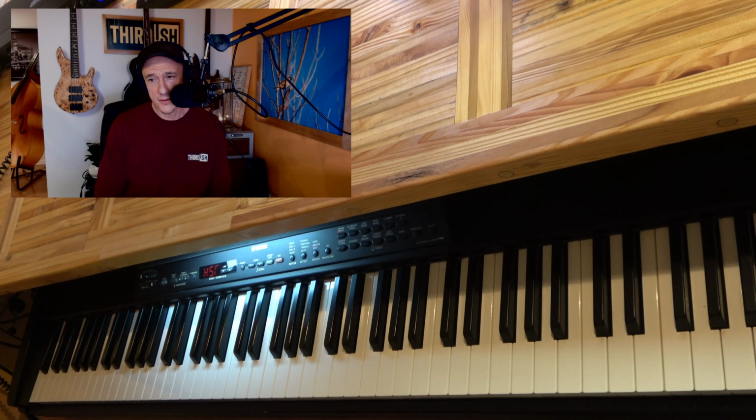We're talking about triads, scales, and how to use them to improvise, especially if you're new to improvisation. There's a pretty big point of contention. If you ask a bunch of jazz guys what improv is, you get a whole bunch of different answers.